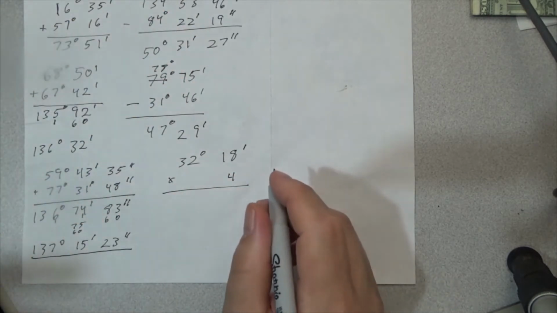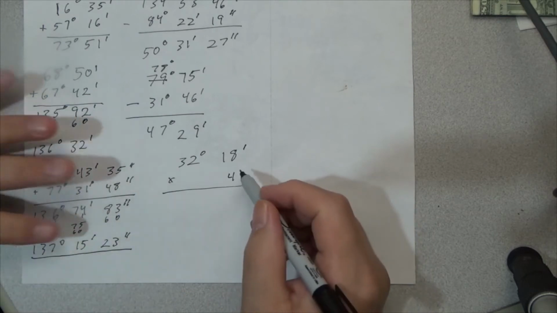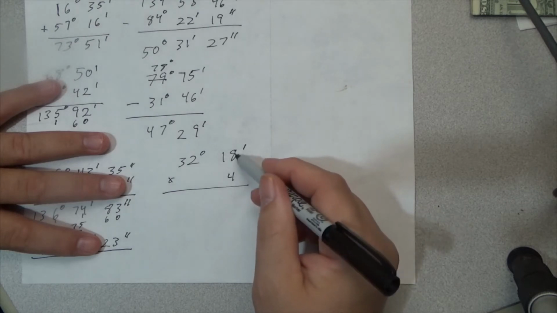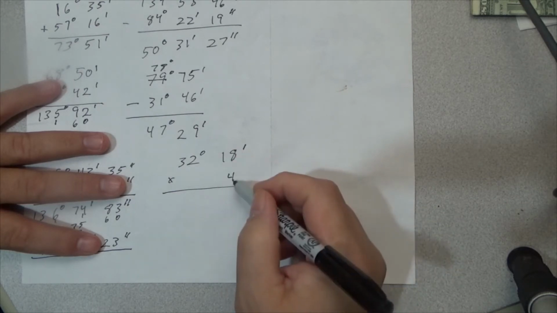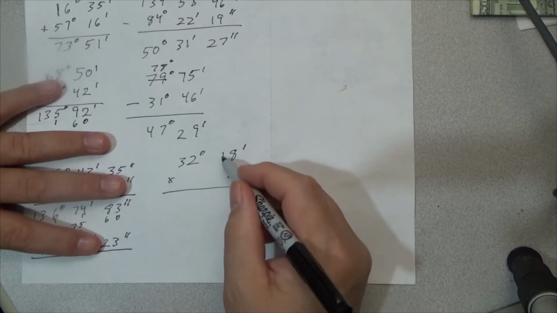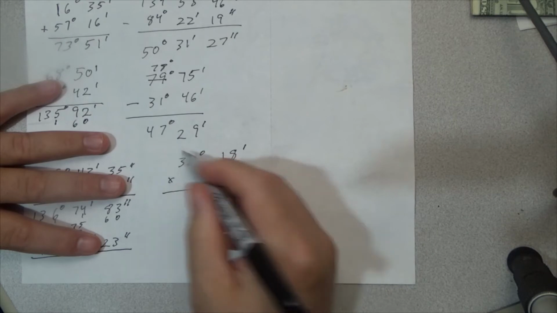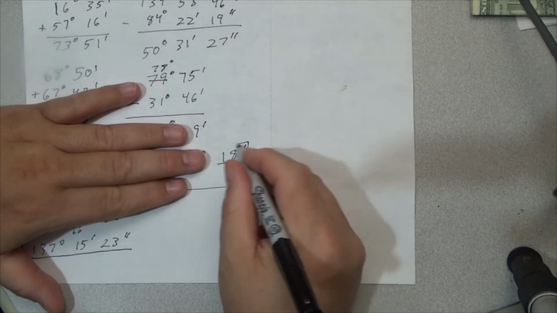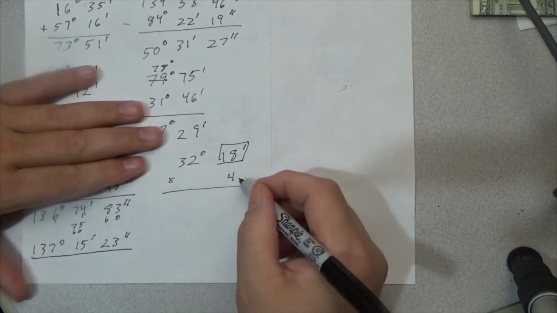Now, this is going to be different from the way we have done other multiplications. In the past, what you would do is you would take 4 times 8, it's 32, so you put a 2 down here and put a 3 right there, multiply the 4 times the 1, and add that, and carry. We're only going to multiply 4 times the 18 first, and then 4 times the 32.